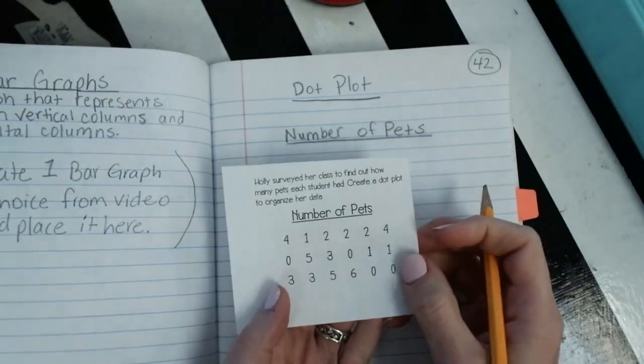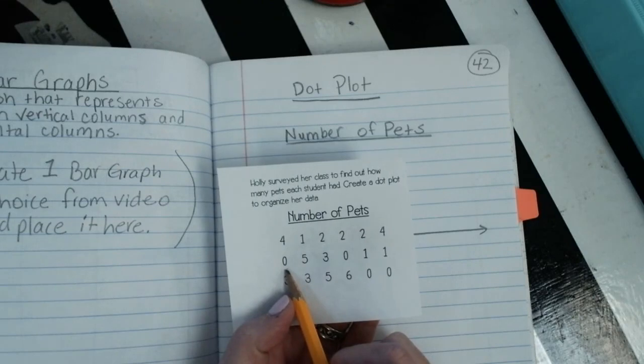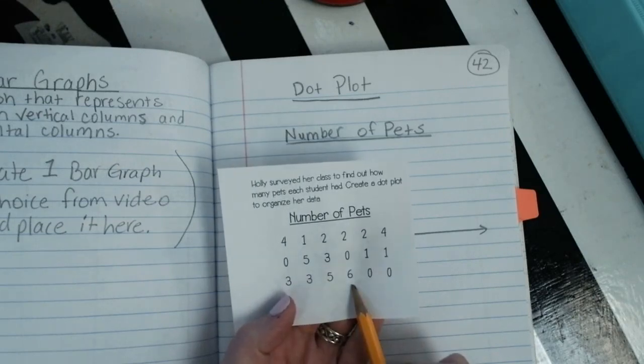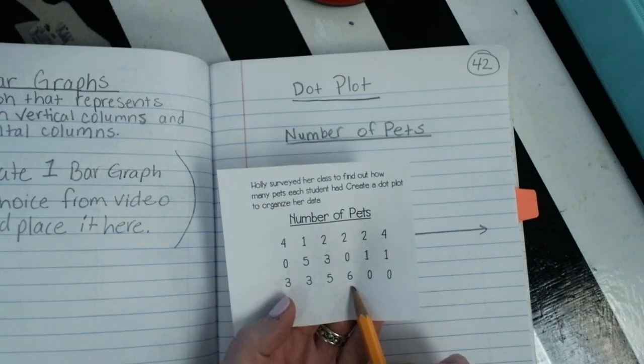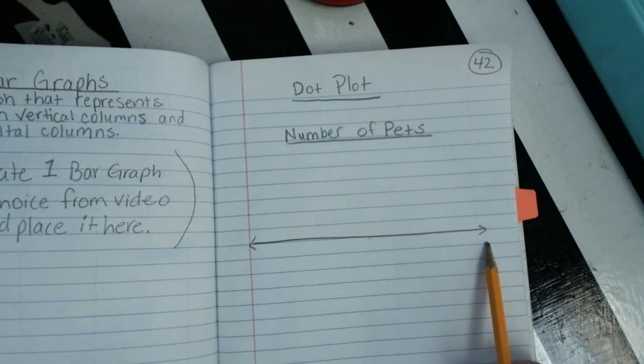Looking at our data here, I see that my lowest number of pets that had was 0, and I see that my highest number was 6. So I'm going to create a dot plot that is numbered from 0 through 6.